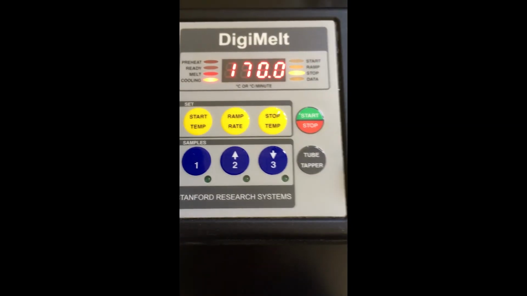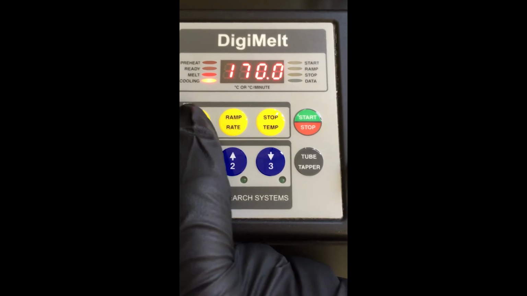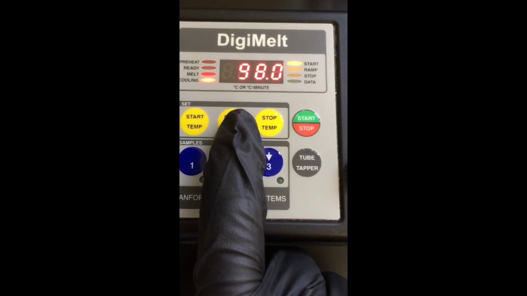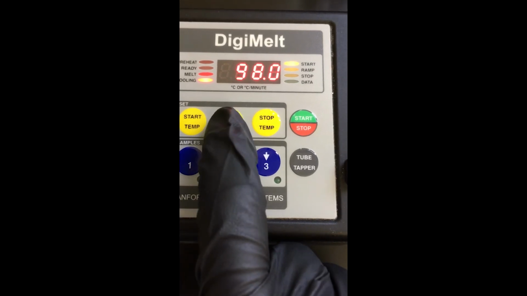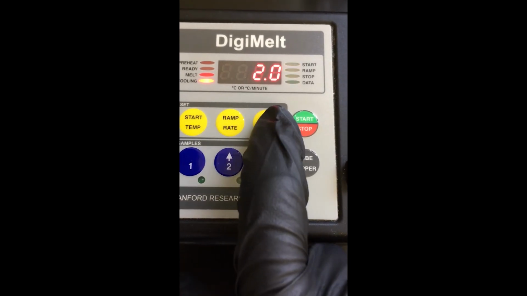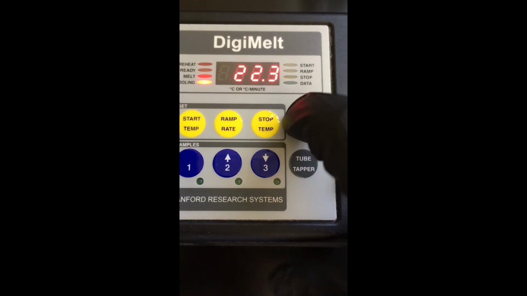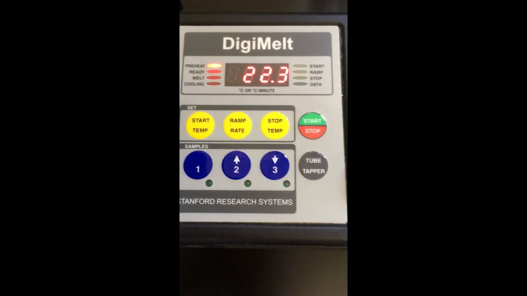Alright, so for this melting point, for the Diels-Alder reaction, I'm just going to set a start temp of about 98 because the product is supposed to melt at 104, a ramp rate of 2 degrees per minute, and a stop temp of 170 degrees. And then I'll go ahead and start and get the block preheating so that then I can do the melting point.